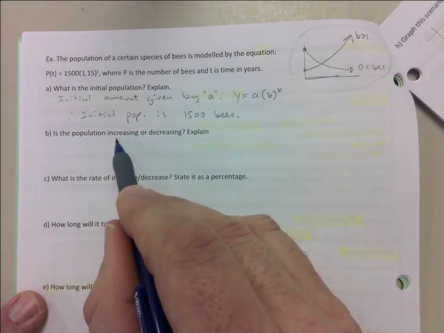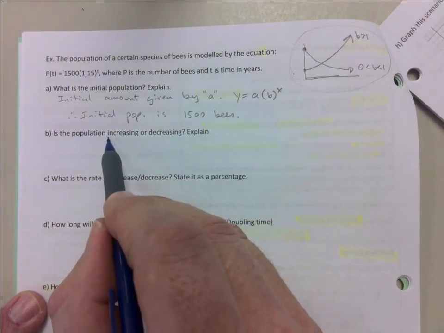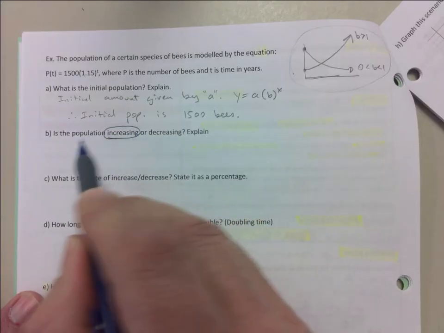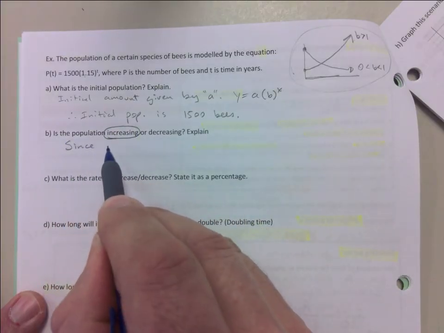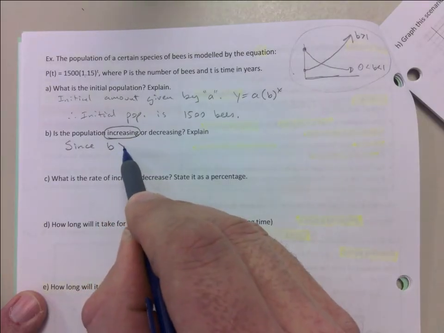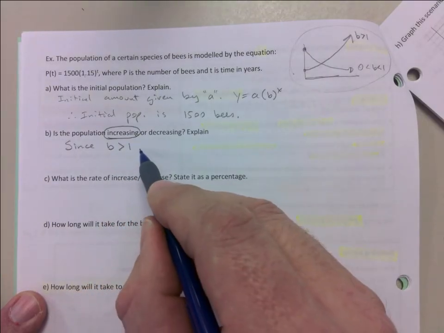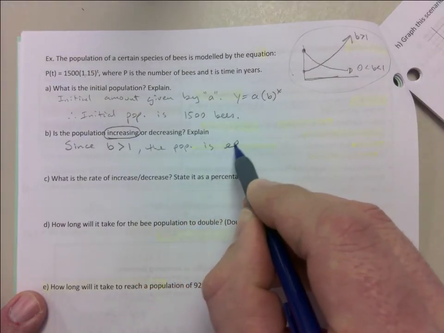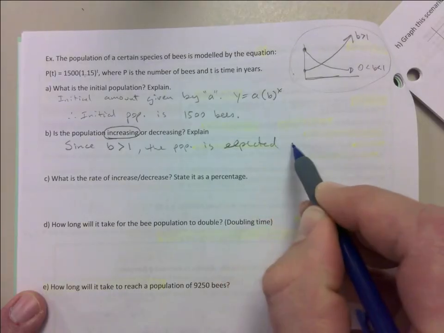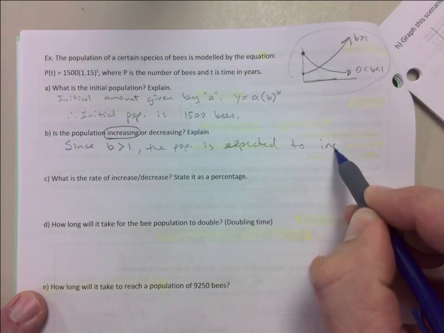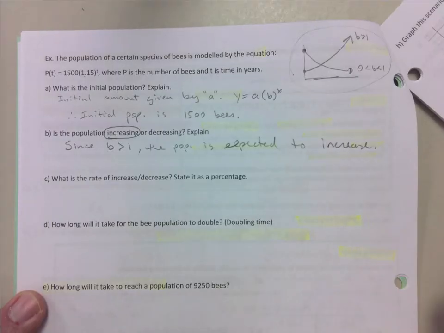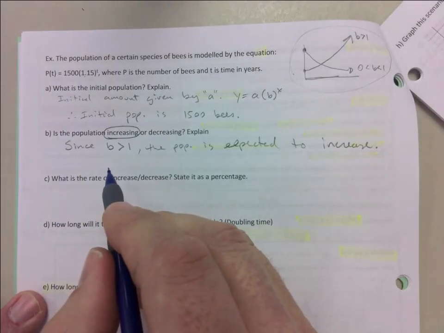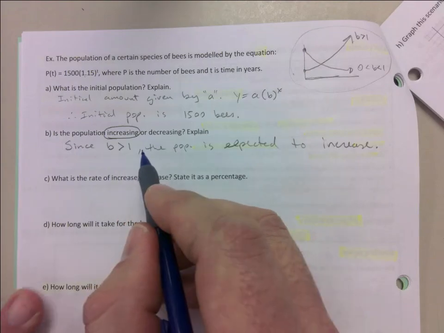Is the population increasing or decreasing? It's increasing, since B is greater than 1, the population is expected to increase. Something like that, okay? That's all I need to do there.